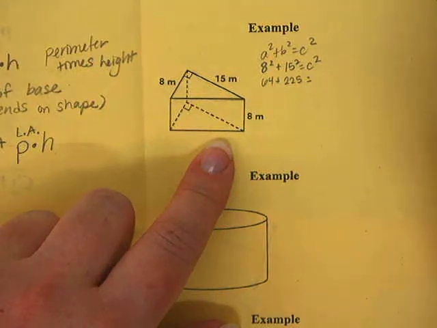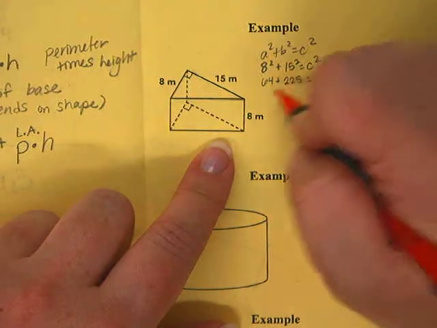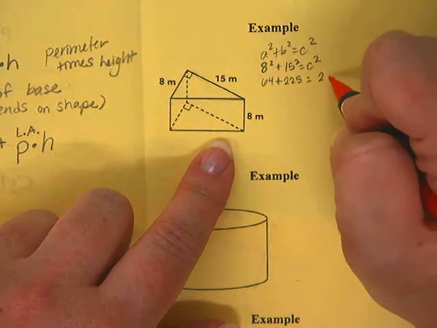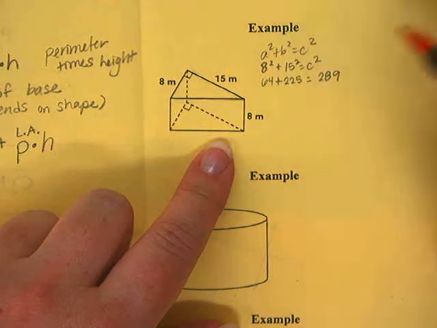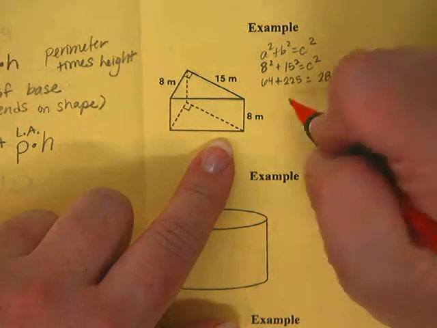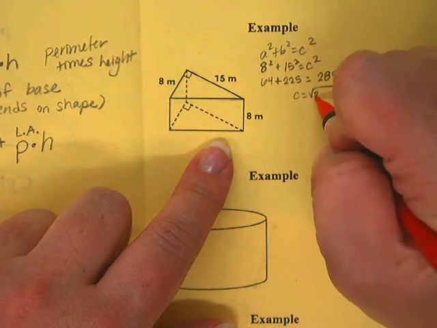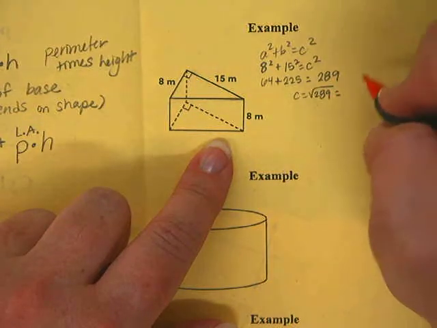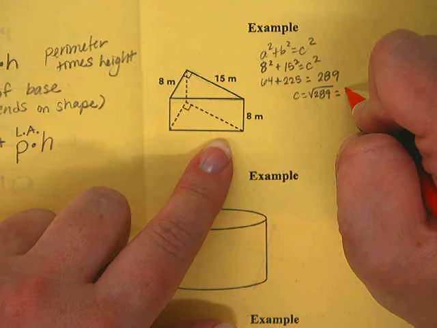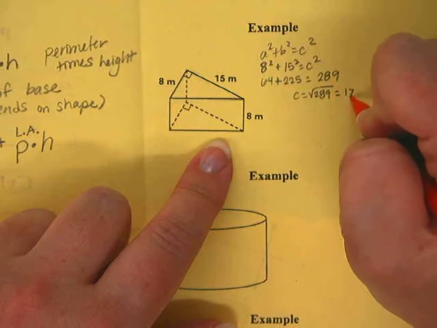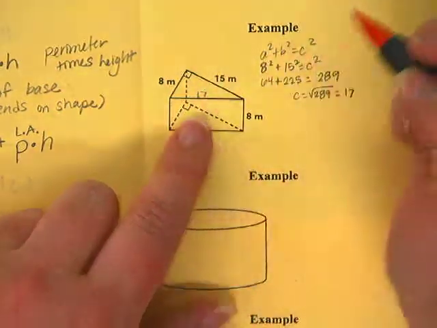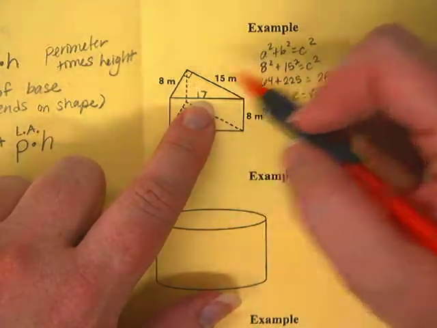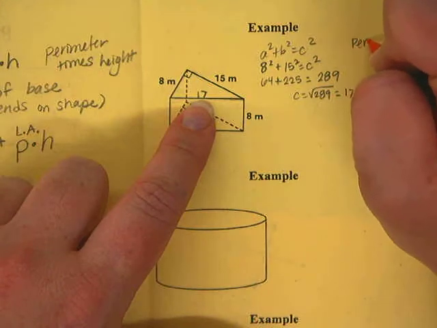8 squared is 64. Good. 15 squared is 225. Good. And then do C squared. We don't know it, so what do those add up to? That adds up to 289. So then to find C, we have to square root the 289, which gives us what answer? 17. It gives us 17.